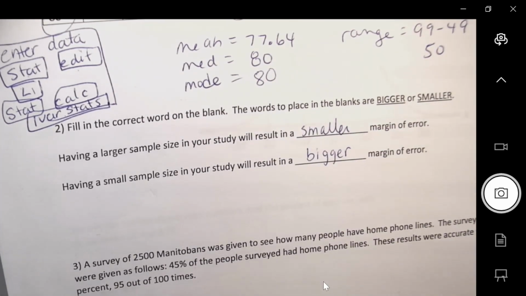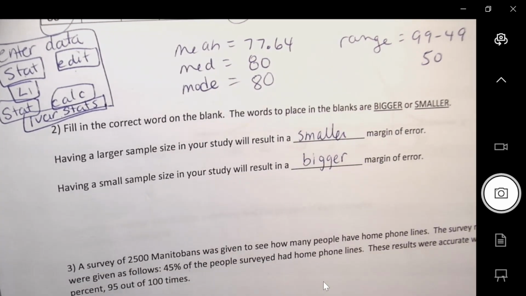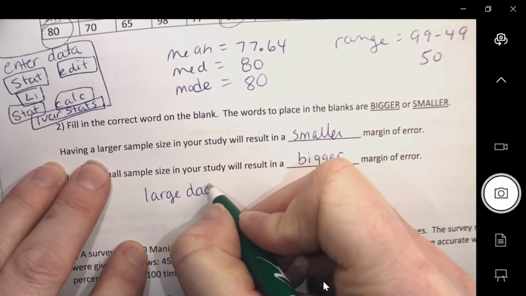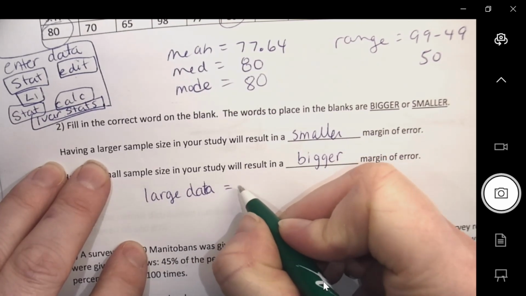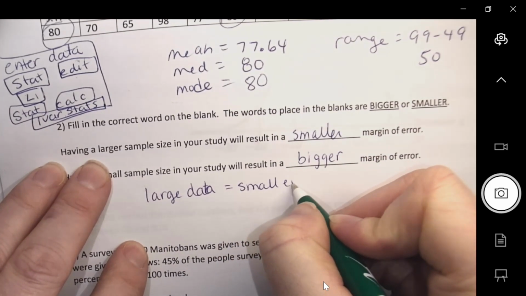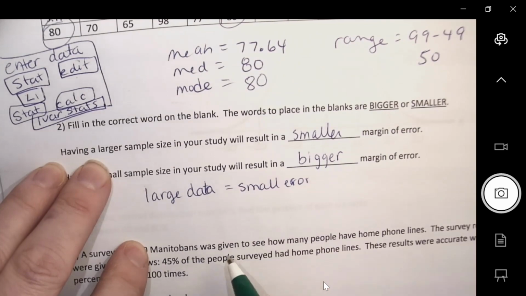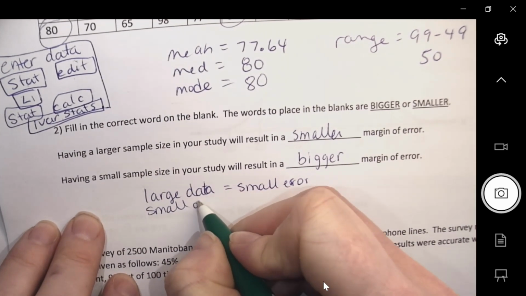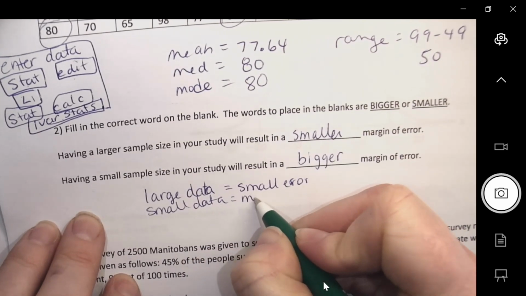Okay? If you need to write that on your cheat sheet: large data equals small error. Small data equals more error.